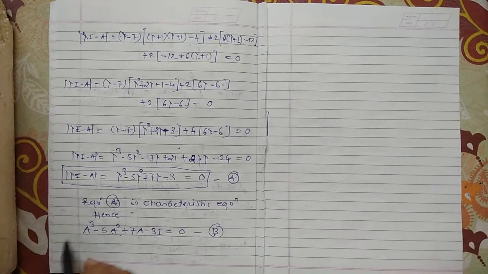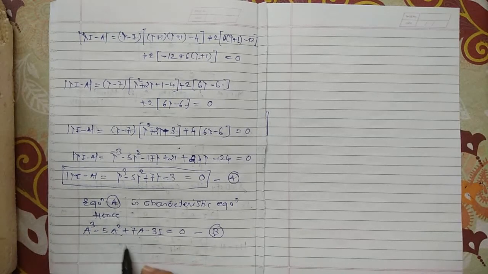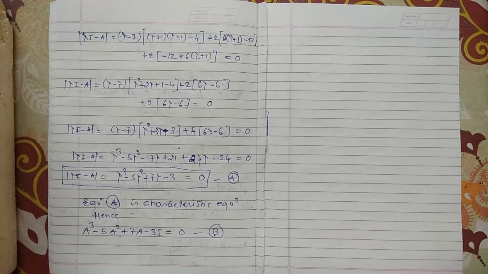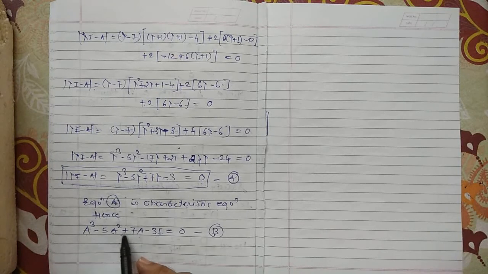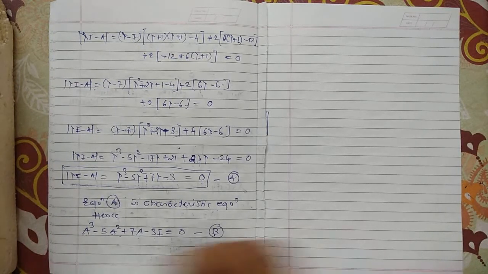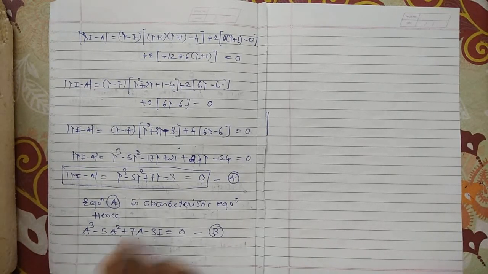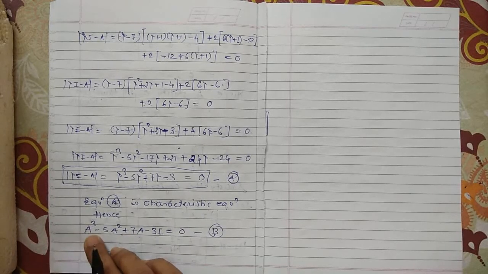In equation B, we have A cube minus 5A square plus 7A minus 3I. Now A is known, but A square and A cube are not known. So first we will find out what is A square, and then we will find out A cube.